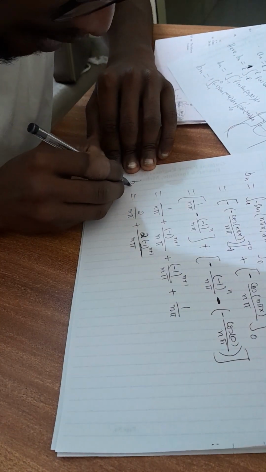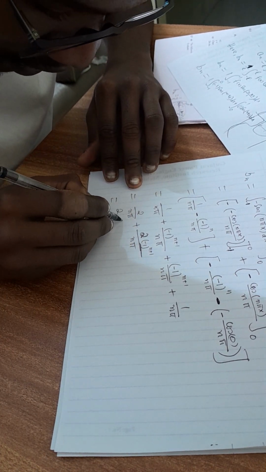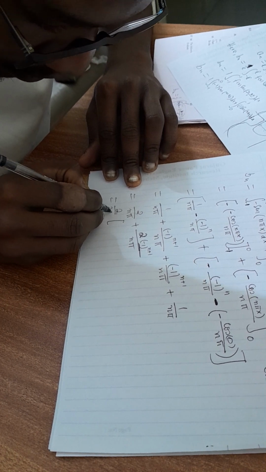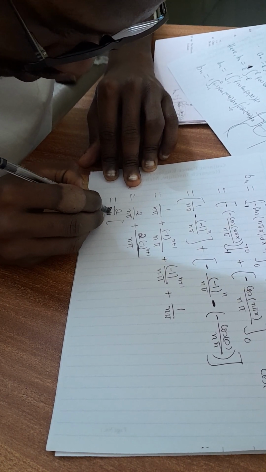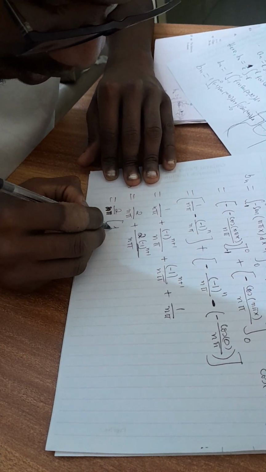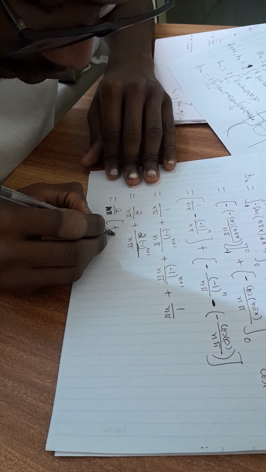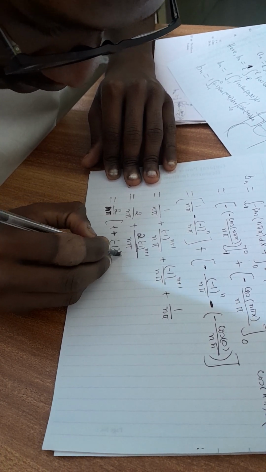Then this is your b n. And from here, you can take out the 2 upon n pi, and this will be 1 plus minus 1 to the power n plus 1.